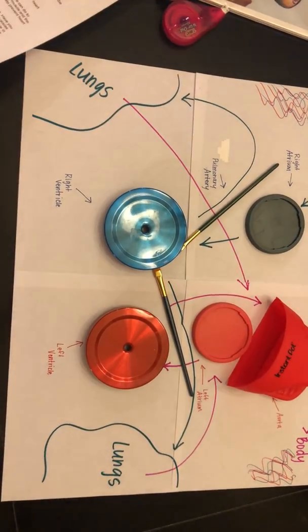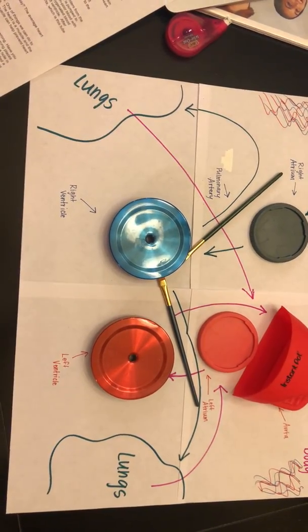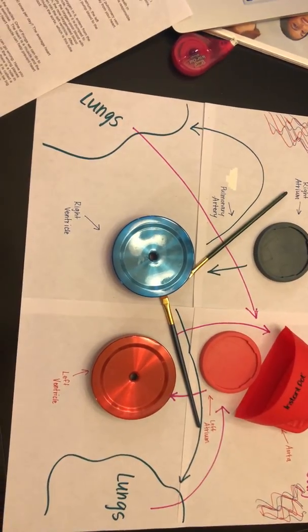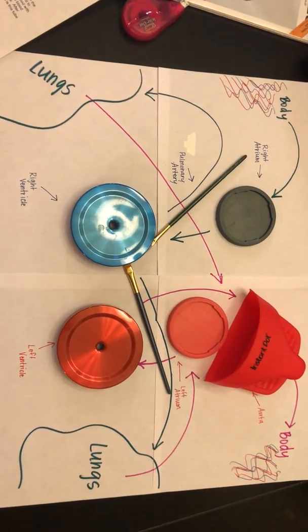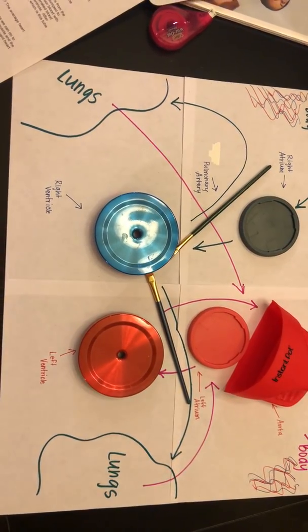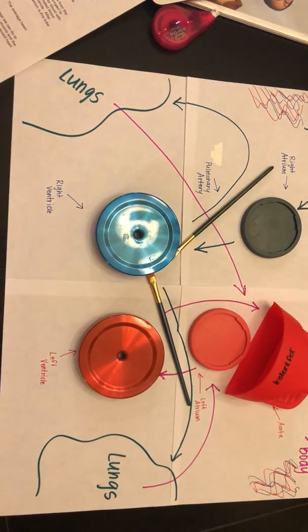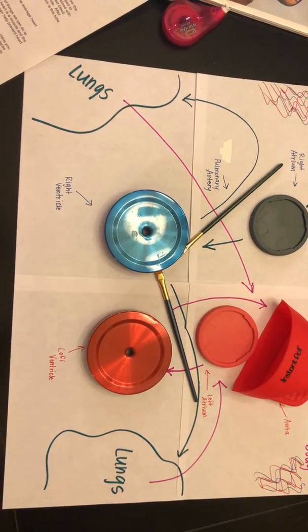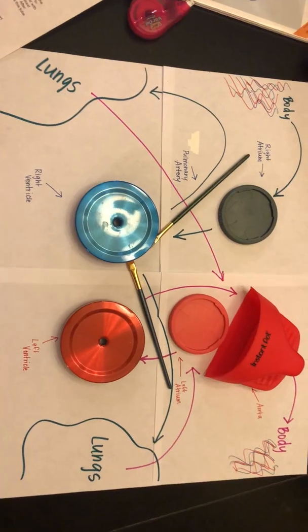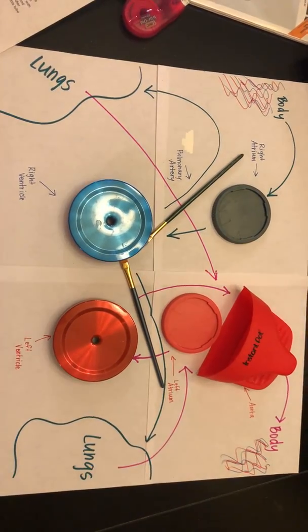So if I was doing this with a child, the first thing I would do is start by explaining the general purpose of the heart and defining the parts of the heart. So the heart is one of the most vital organs in the human body. It is part of the cardiovascular system, which consists of the blood in our bodies and the oxygen that we breathe in through our lungs.